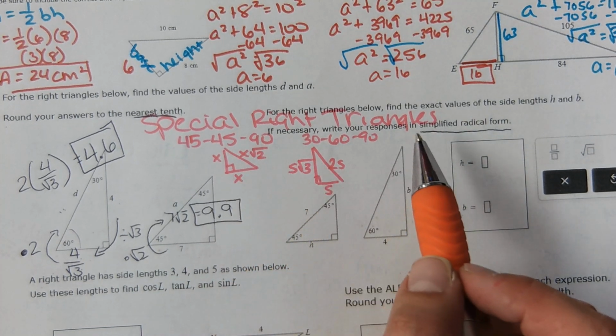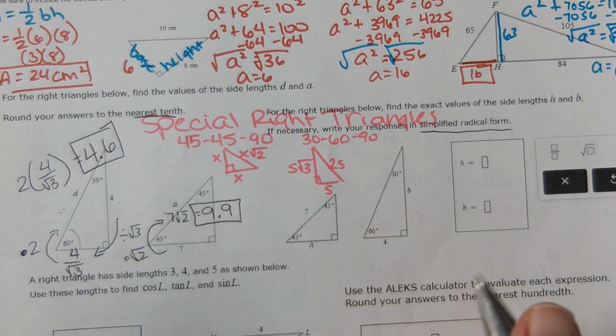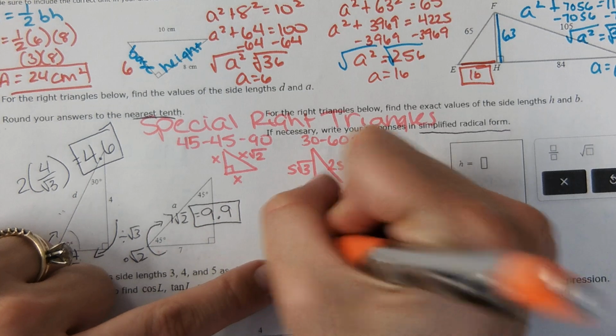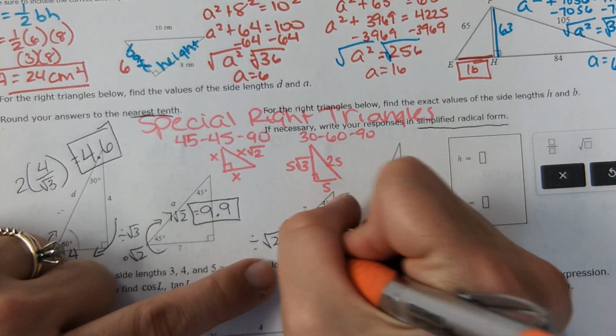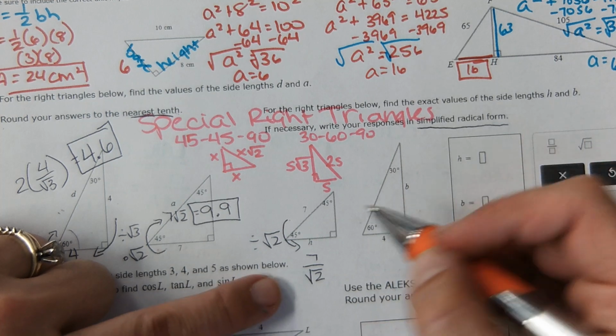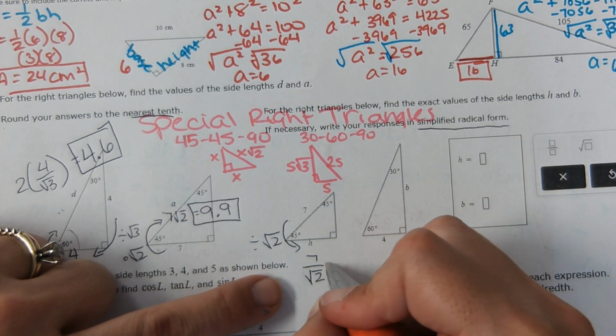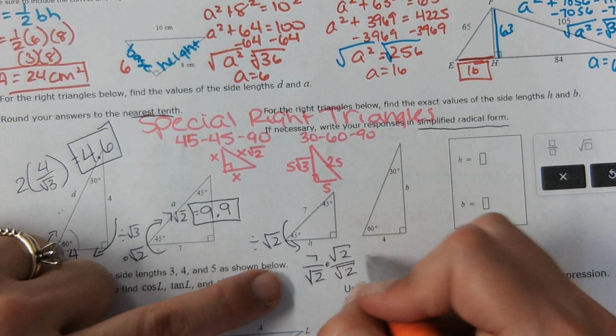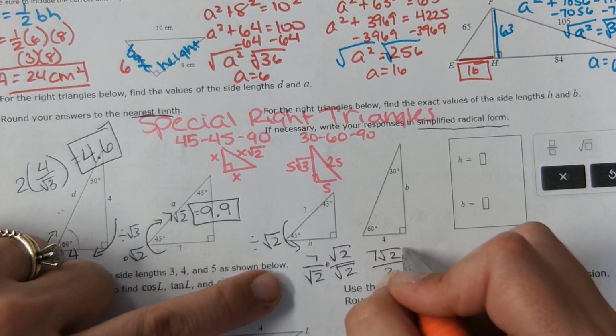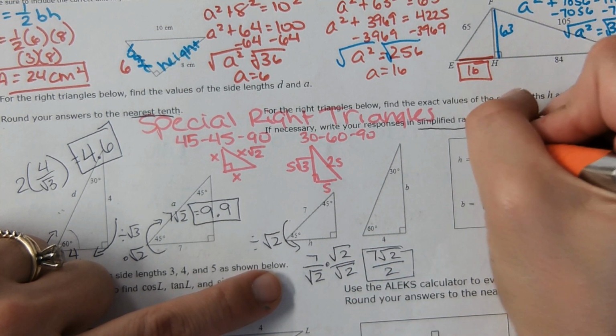Then over here, it wants you to put the answer in simplified radical form. So from here to here, we're going to divide by square root of 2. So 7 over square root of 2. You can't leave it in this format though with the radical as a denominator, so we multiply by square root of 2 over square root of 2. And then you get 7 square root of 2 over 2. That's the answer there.